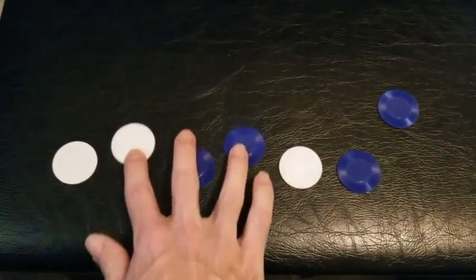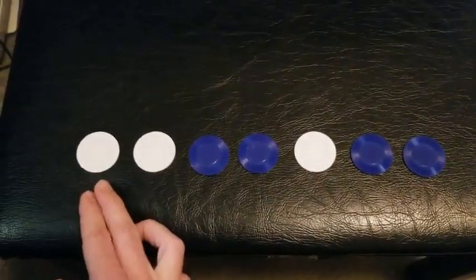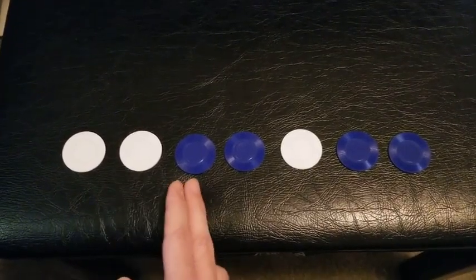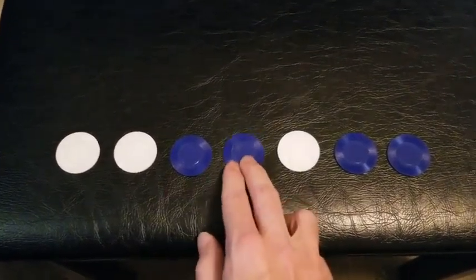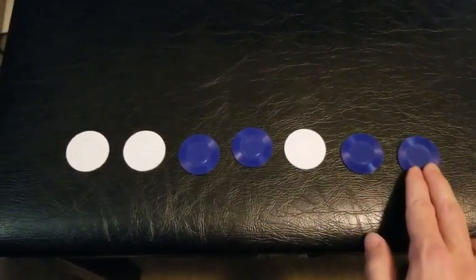So again, the qualities of our triads of the Lydian mode are a major, a major, a minor, a diminished, a major, a minor, and a minor.